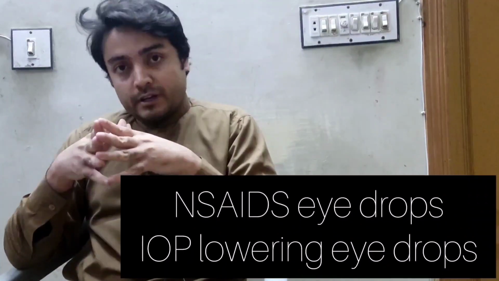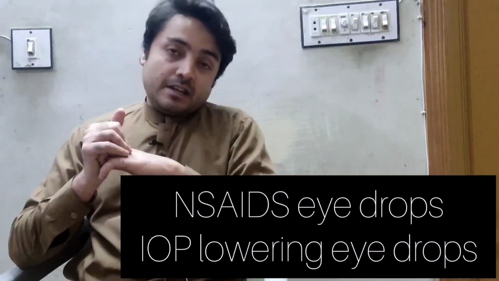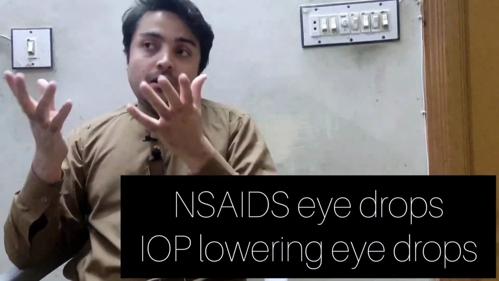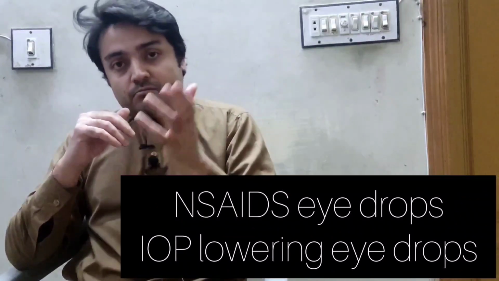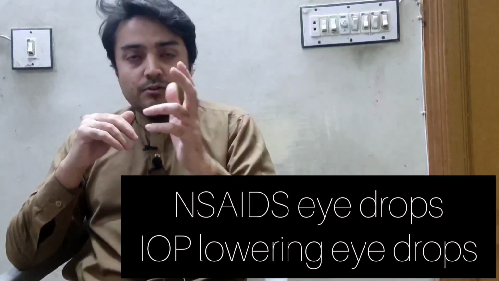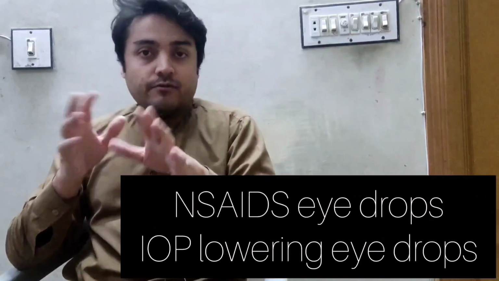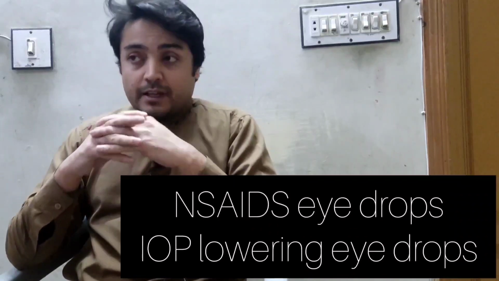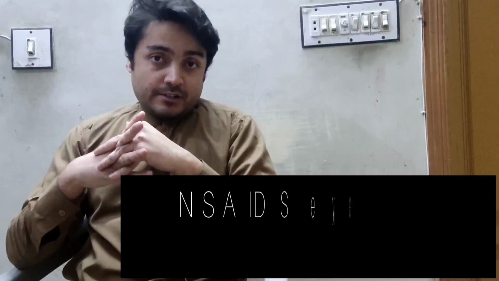But we usually give NSAID drops and an IOP lowering drug for 2 weeks, because this YAG laser can cause an increase in IOP and it can cause inflammation in the eye. So we prescribe these drugs two times a day or 3 times a day. The IOP lowering 2 times a day, the NSAIDs 3 times a day for 2 weeks, and the person will again have no problem. It will be just like he just got operated for cataract surgery.